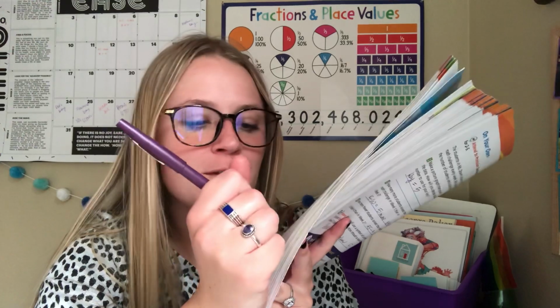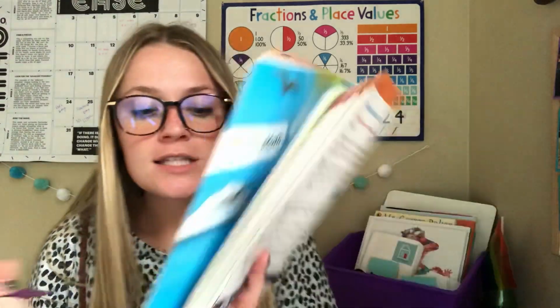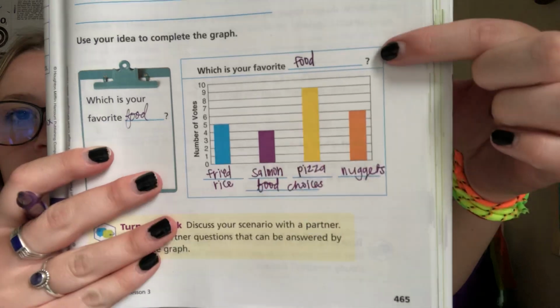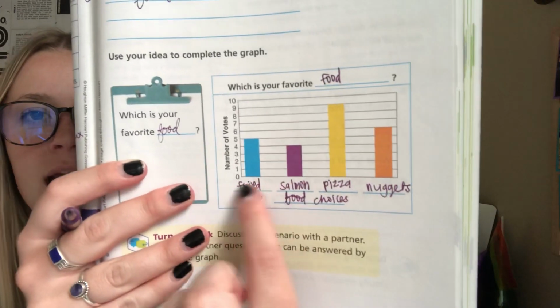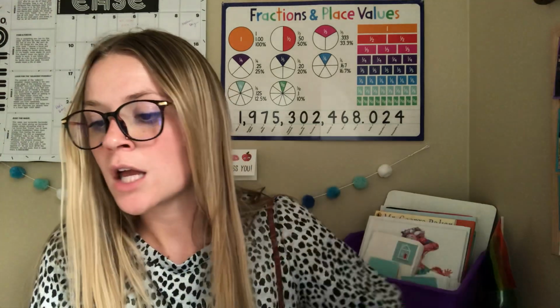There are 6 votes for nuggets. So that is our bar graph. Pretty simple, so different than a picture graph, but similar with the title, and we have the different topics. They're just written out in a different way. So that's that. Okay, then the next page, we have a couple different new vocabulary words.